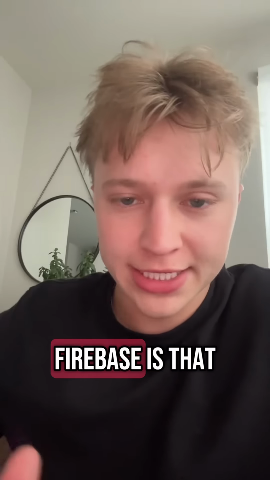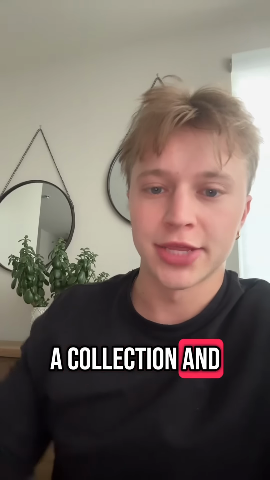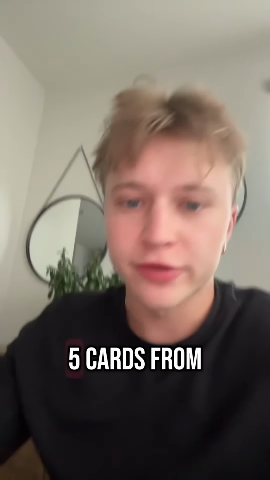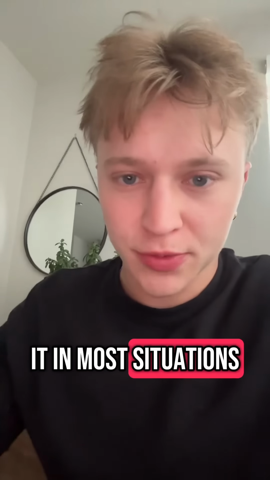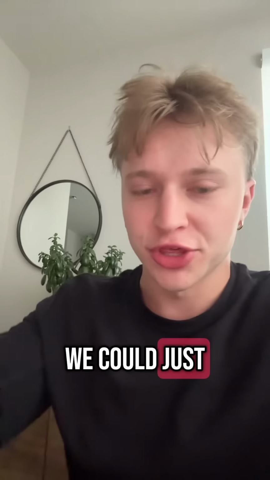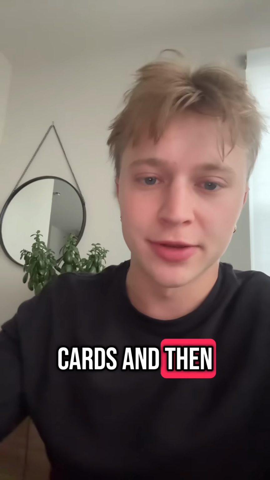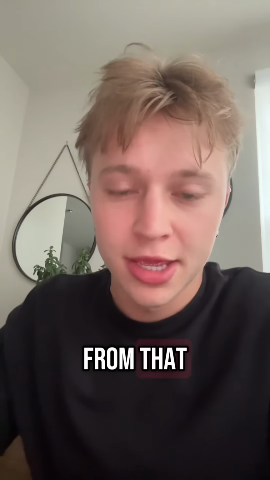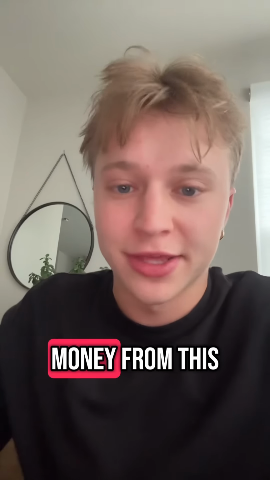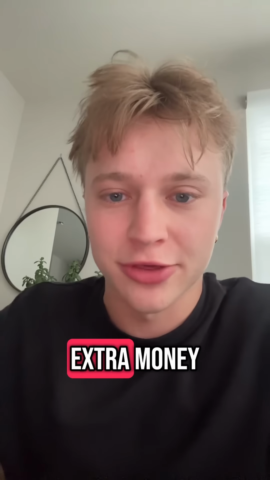One con of Firebase is that we can't take a collection and then randomly pull 4 or 5 cards from it. In most situations, this shouldn't be a problem. We could just pull all the cards and then randomly select 4 from that. However, if we want to make any money from this, that could cost us a little extra money.